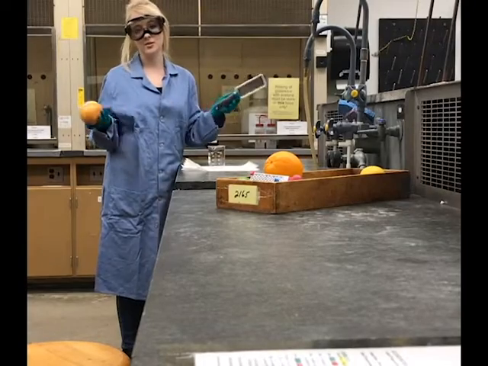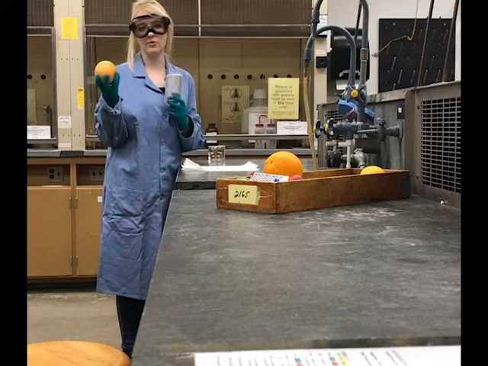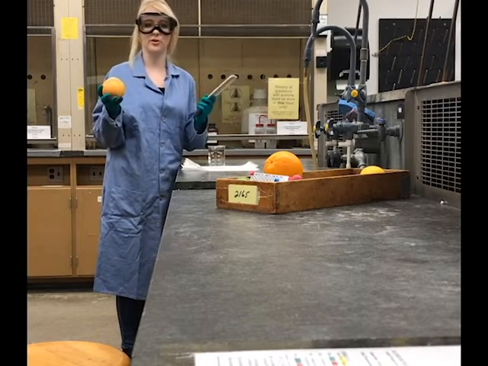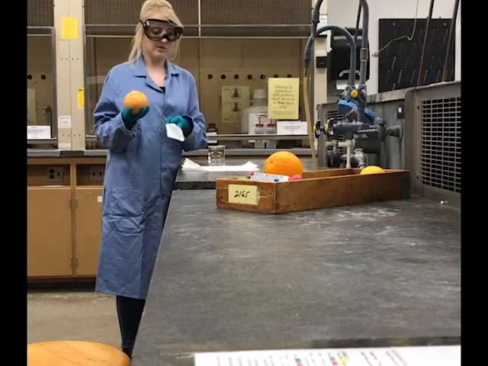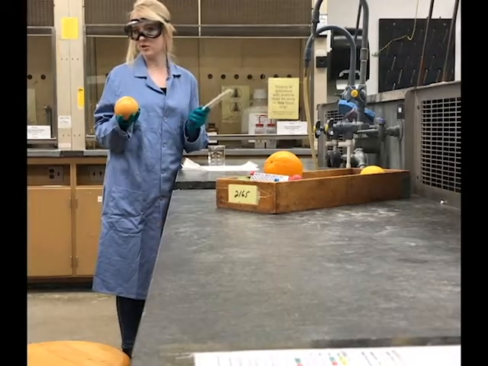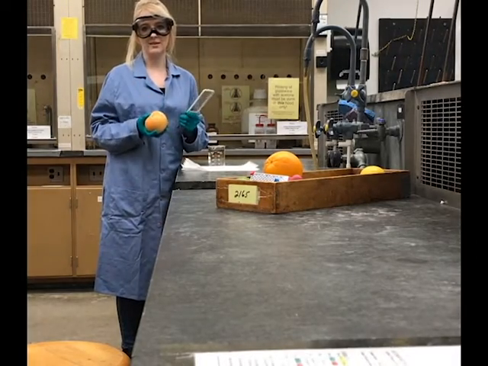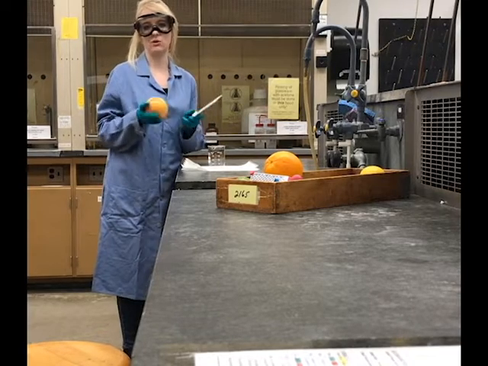All right, so now we will begin to zest the grapefruit to hopefully obtain about 1 gram of the rind. So this will probably be a bit of a process. I'll have to weigh it after grating some and see how close we are to 1 gram.